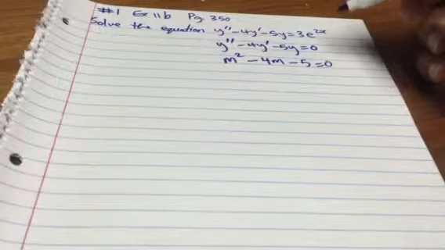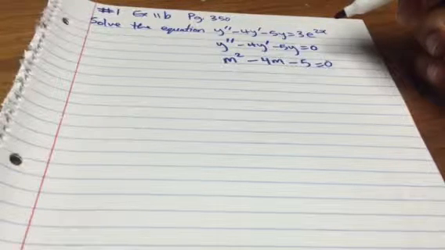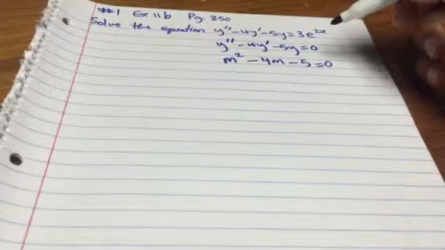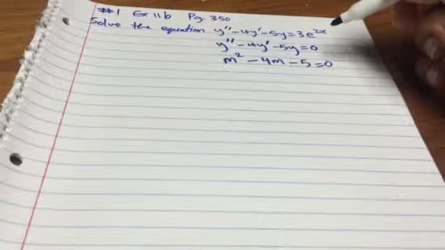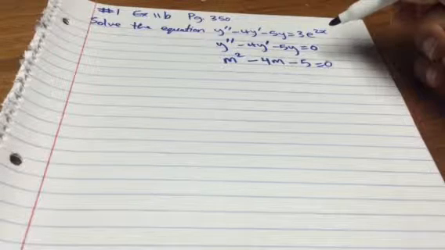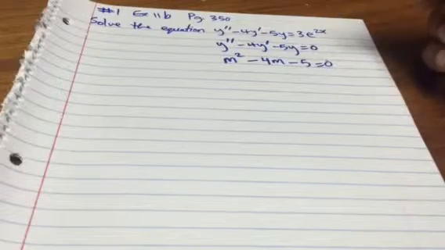Now, you would recall from your CSEC studies that a quadratic equation can fall into one of 3 cases. We can have 2 real and distinct roots, or 2 real and equal roots, or 2 complex roots, or what we say imaginary roots.